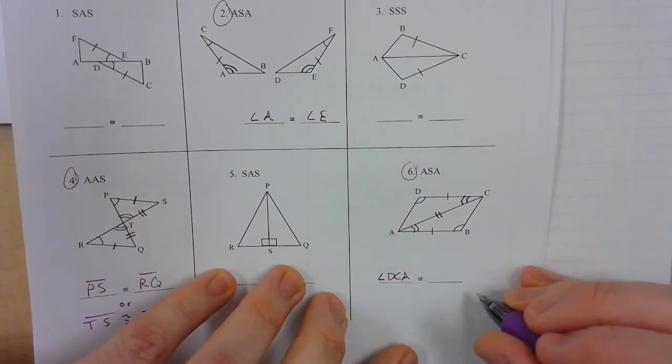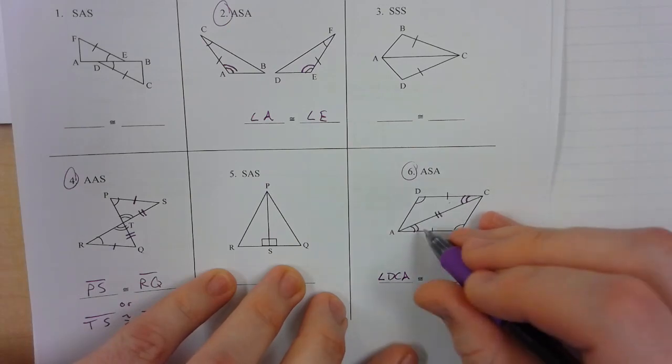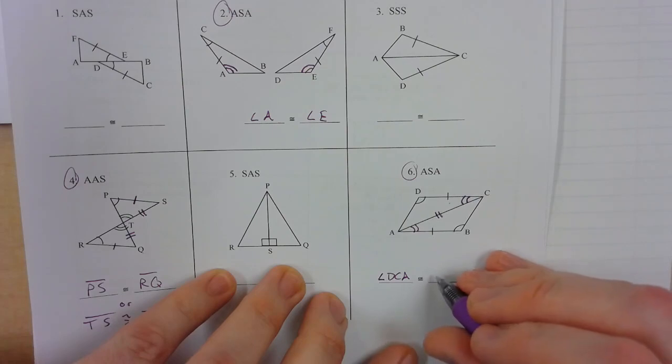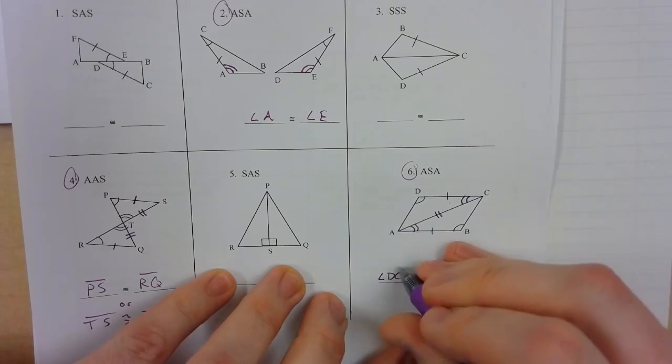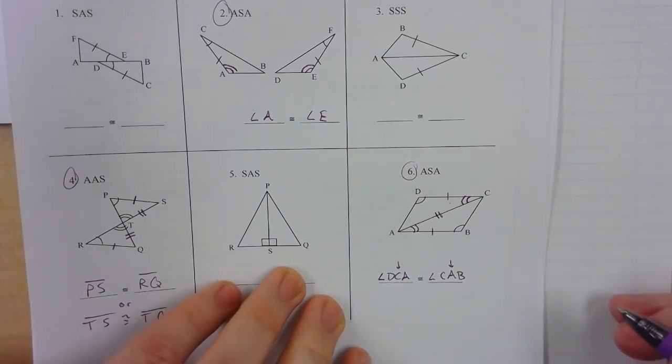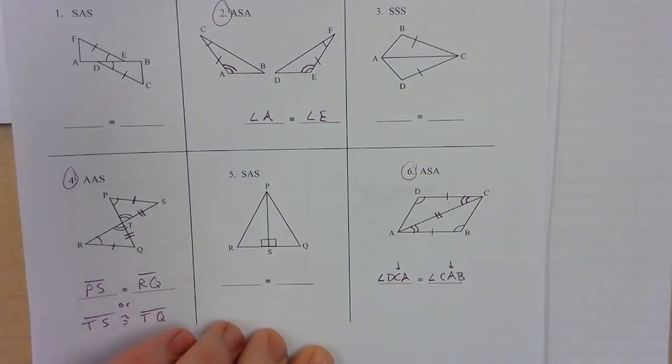Right? And then down here, I just need this angle. So I need the A to be in the middle. So this time I'm going to go ahead and go with CAB. So again, the C has to be in the middle and the A has to be in the middle when naming those angles for the vertex. All right? So hopefully that clarifies.